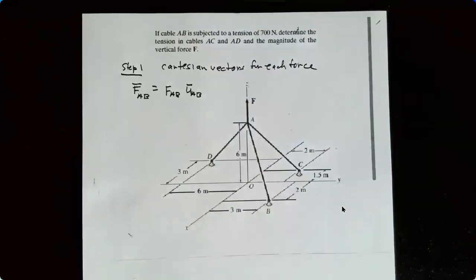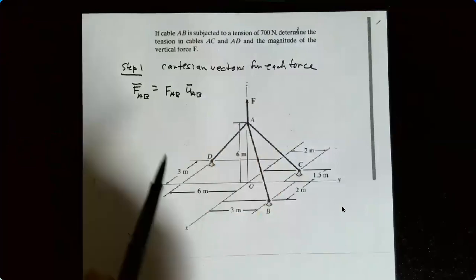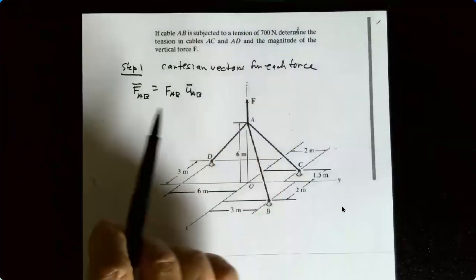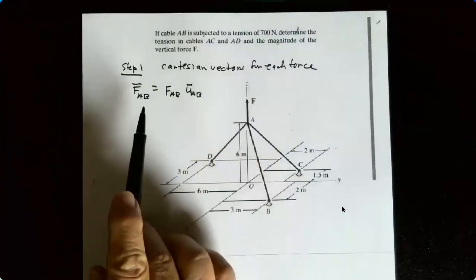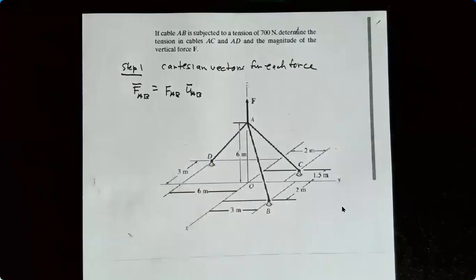That's basically the relationship between the vector quantity and the scalar quantity with the unit vector. So the scalar quantity times the unit vector gives us the Cartesian vector for that particular force system that you're looking at. So that is step one, is we want to be able to write the Cartesian vectors. Okay, so let's do the Cartesian vector.